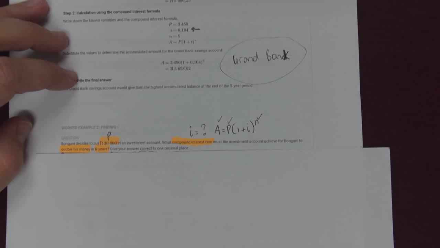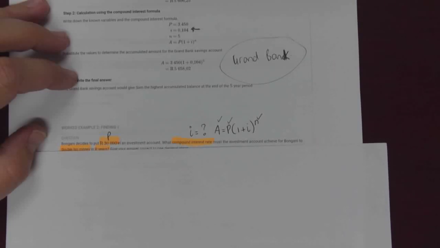I need an A value, I need a P value, I need an N value if I want to work out i. Then they're trying to trick you because they say what compound interest rate must the investment account achieve for Bongi to double his money. So they're not telling you the A value, but you can determine this, because if I started with 30,000, double his money is 60,000, and then 6 years is my N to one decimal place.